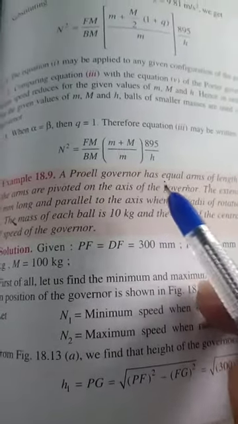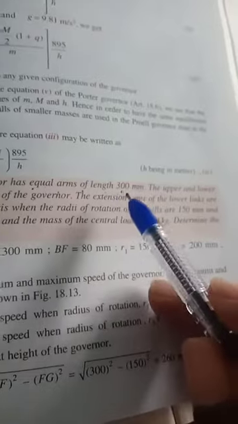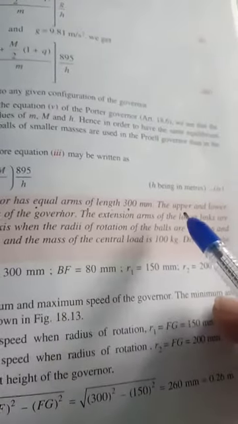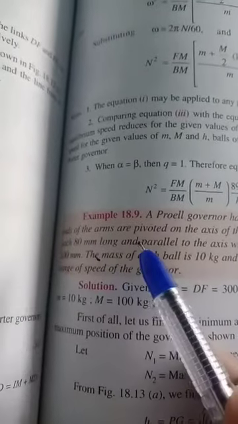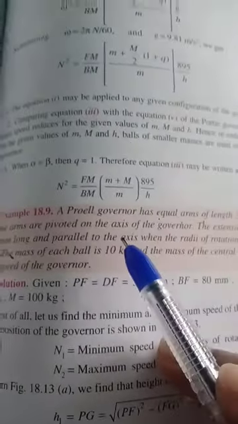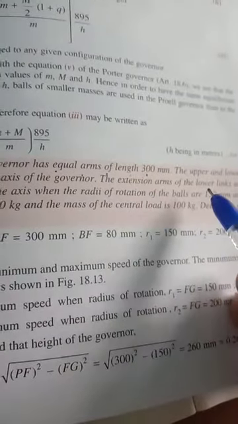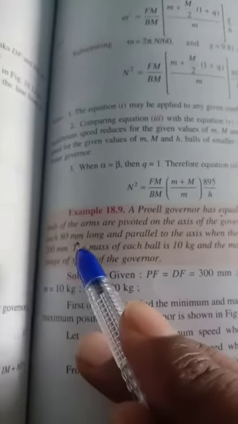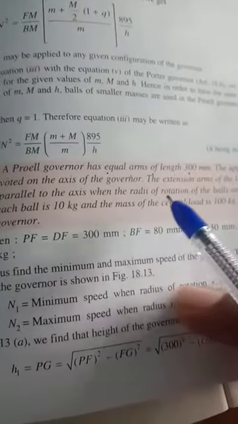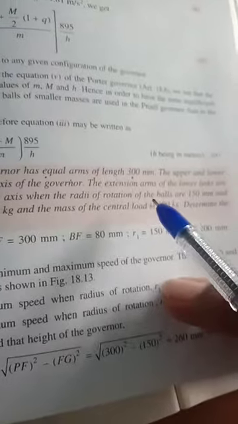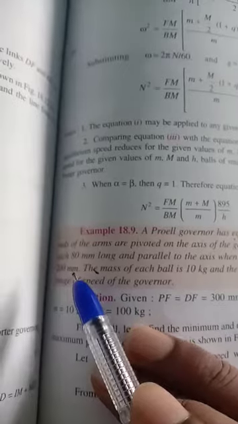A Proell governor has equal arms of length 300 mm. The upper and lower ends of the arms are pivoted on the axis of the governor. The extension arms of the lower links are each 80 mm long and parallel to the axis when the radii of rotation of the balls are 150 mm and 200 mm.